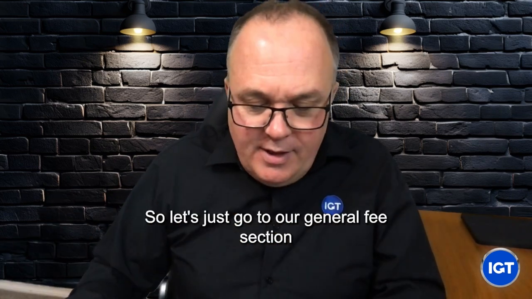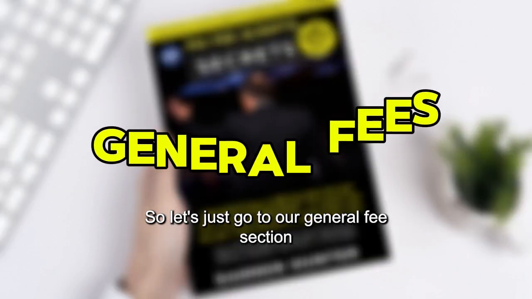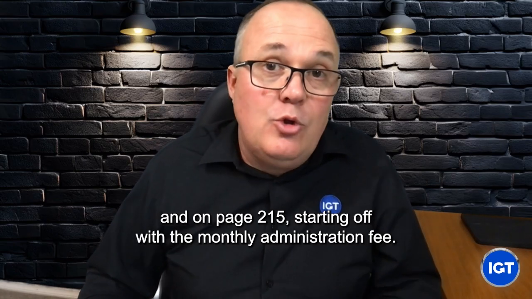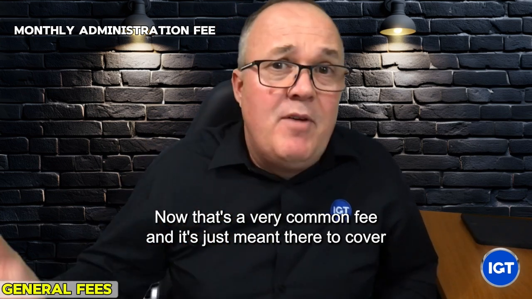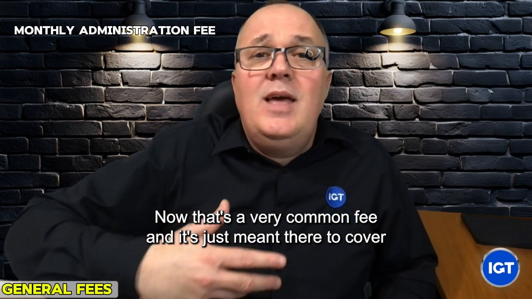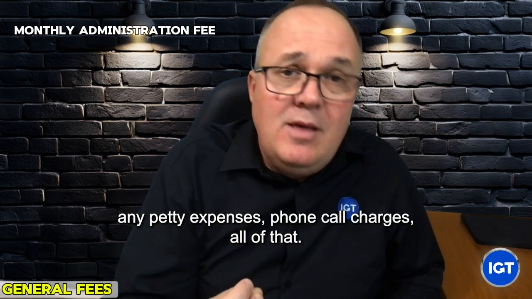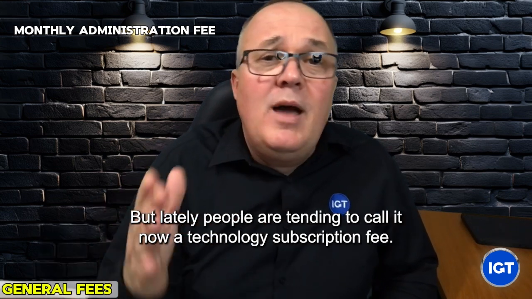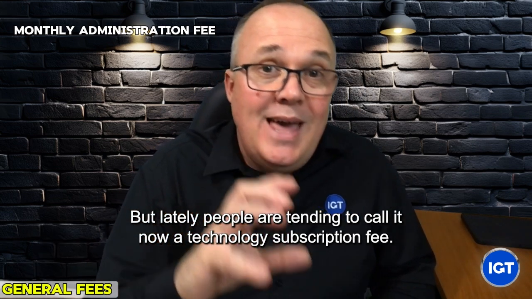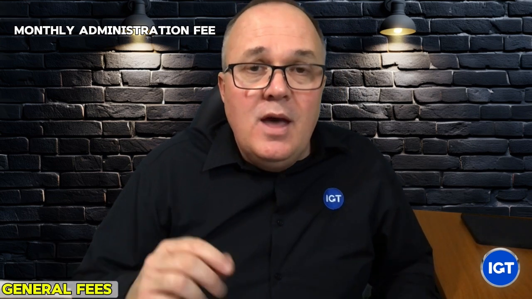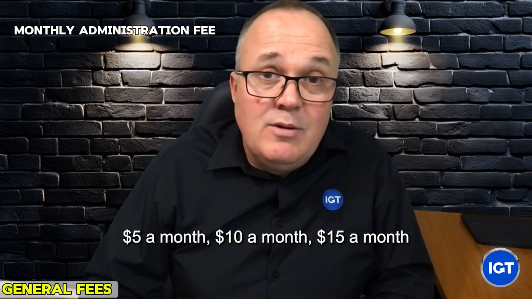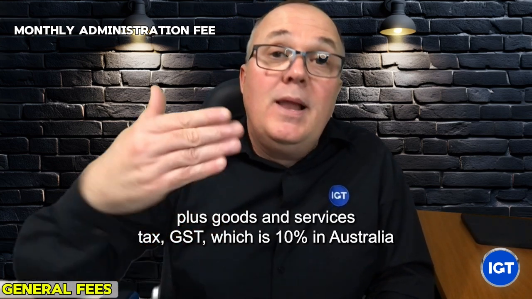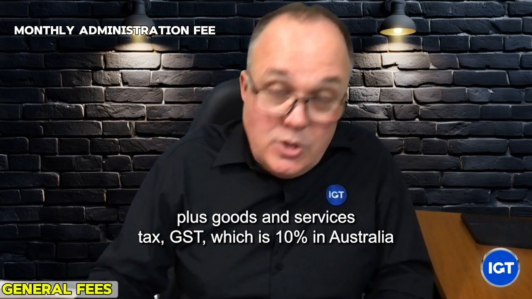Very thought-provoking. So let's just go to our general fee section, and on page 215, starting off with the monthly administration fee. Now that's a very common fee, and it's just meant there to cover any petty expenses, phone call charges, all of that. But lately people are tending to call it now a technology subscription fee, and typically people are charging $5 a month, $10 a month, $15 a month plus goods and services tax, GST, which is 10% in Australia and New Zealand.